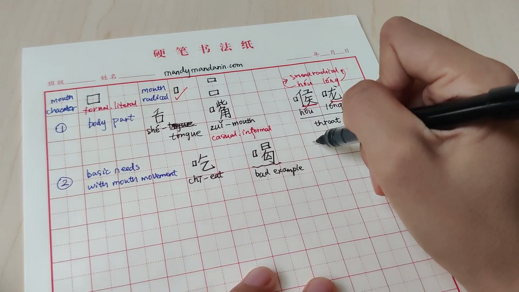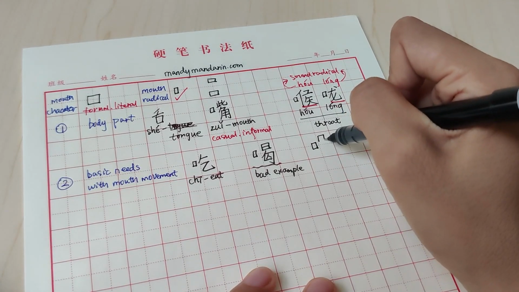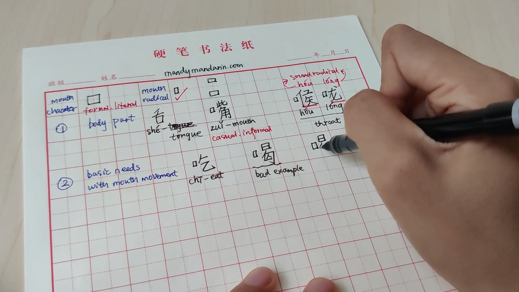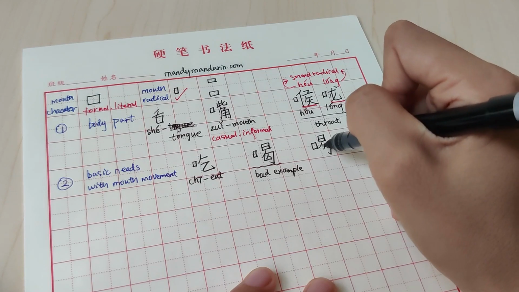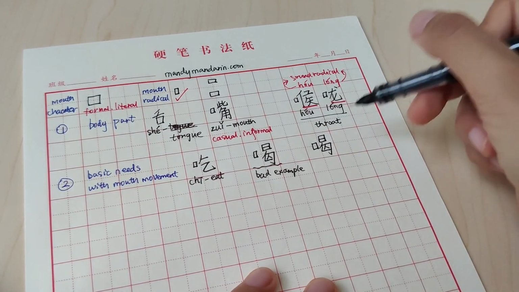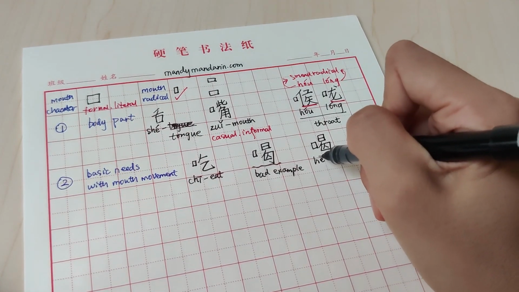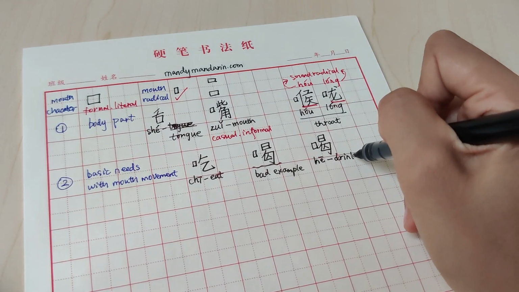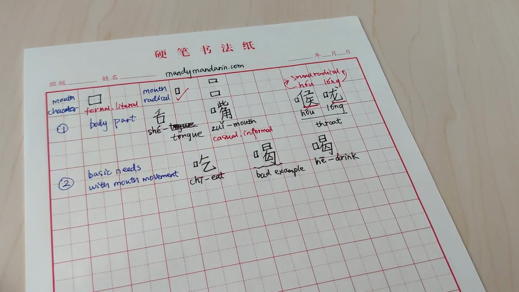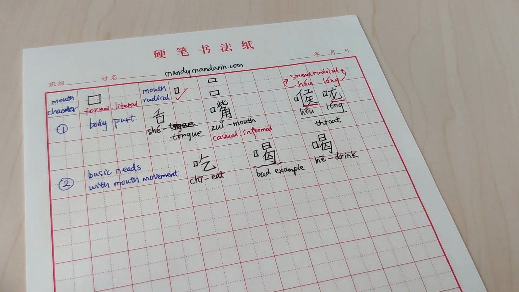Okay, mouth radical and then make sure this is big enough. People, support. Very good, much better. This is 喝. 喝 means drink, because you use your mouth to drink, right? This is also your basic need.